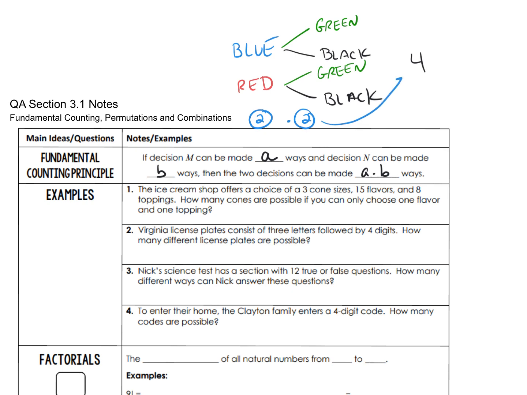So it's not a very complicated theorem, not a very difficult principle to think about. You just think about all the different outcomes, how many different ways something can occur.